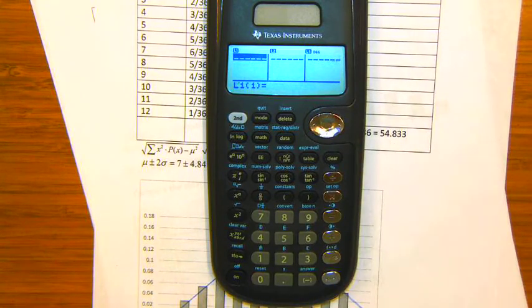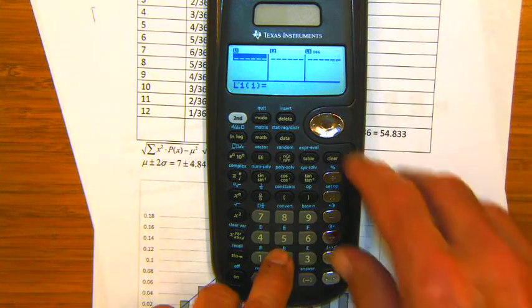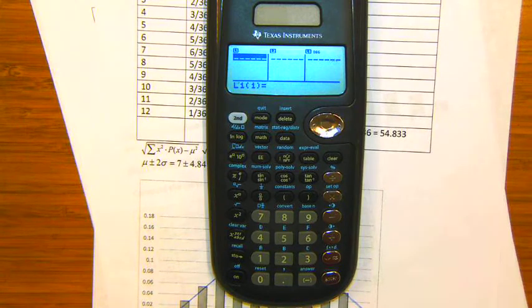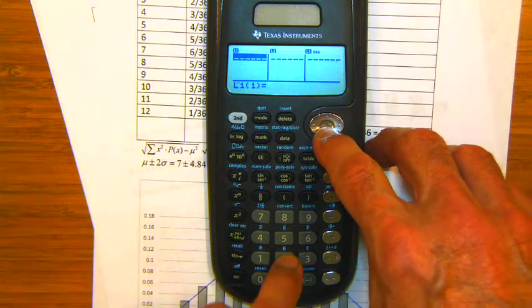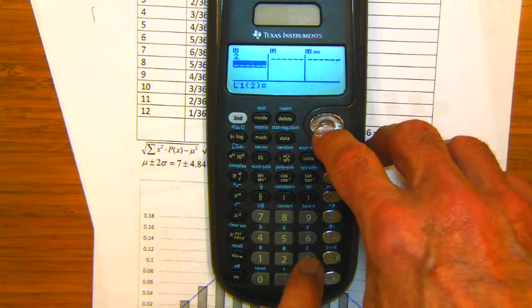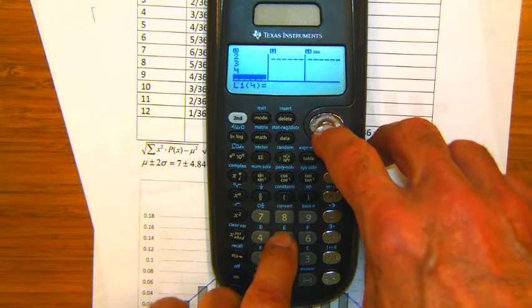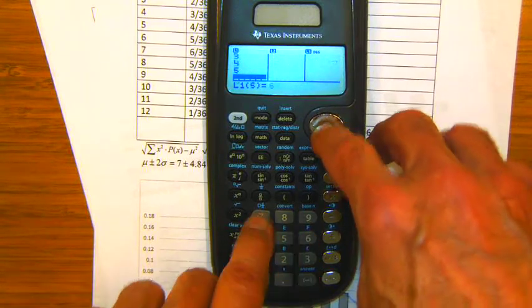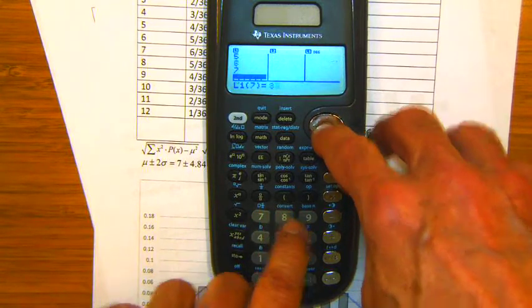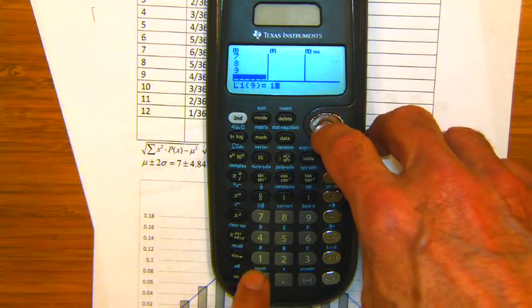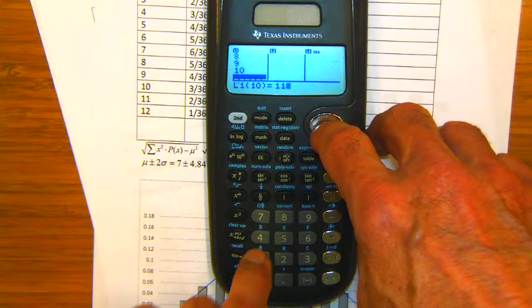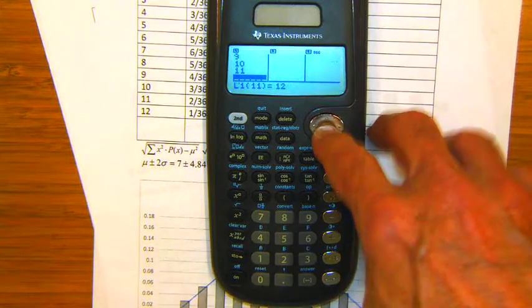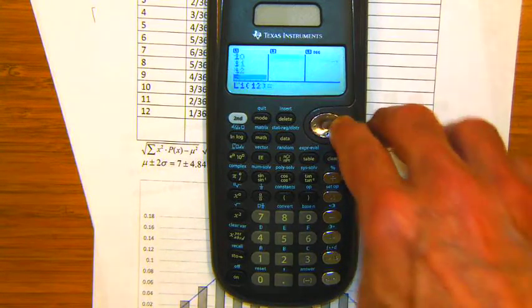I'm going to enter the values for x. This is for rolling two dice and adding up the total. So the smallest number it could be is 2, and then it can be every integer up until 12. I'm just entering each one of those possible outcomes as an element in this list.